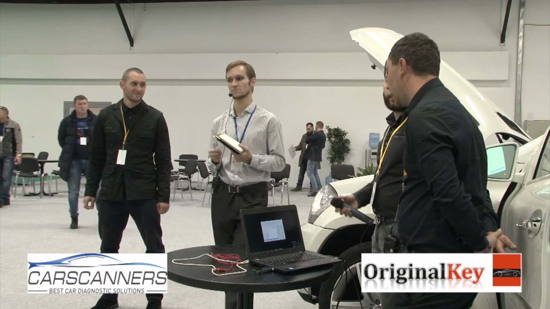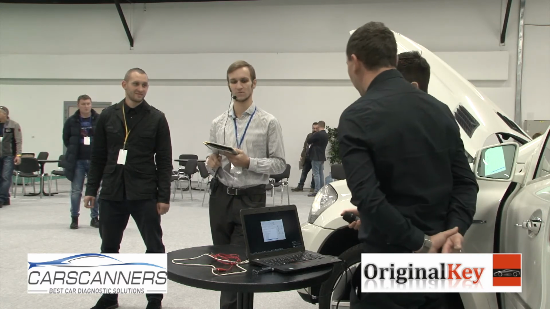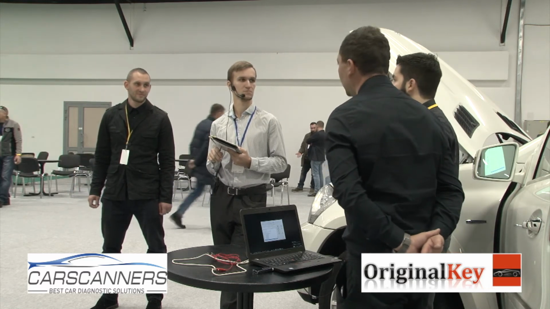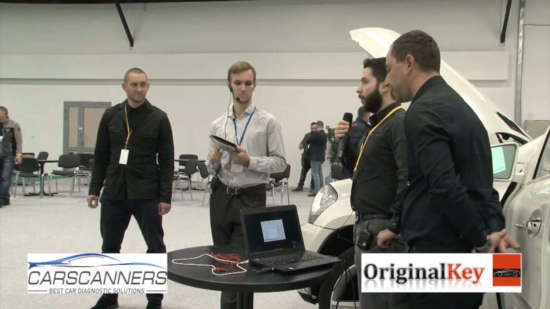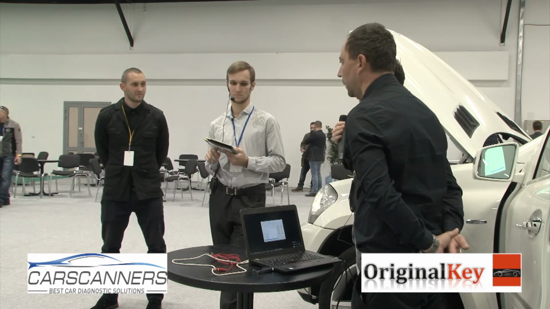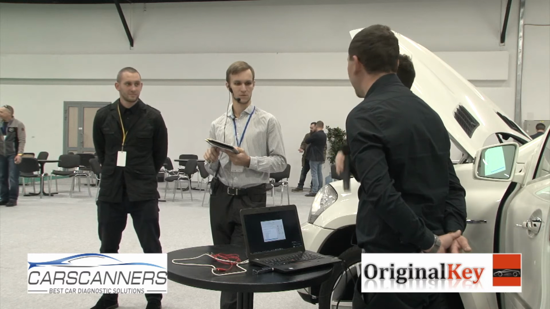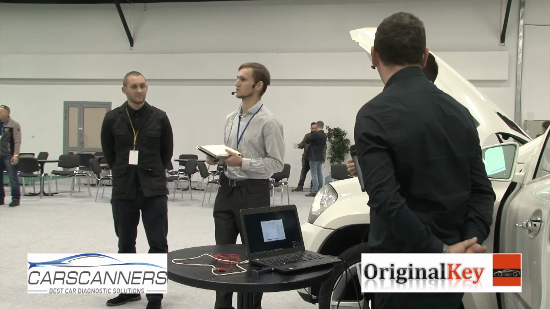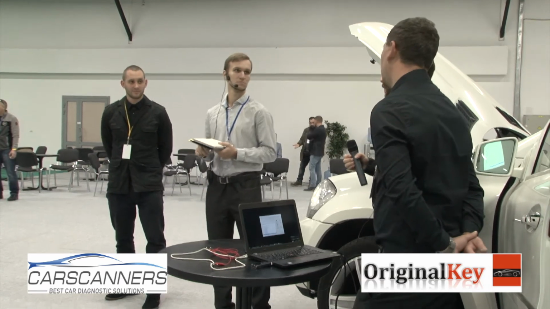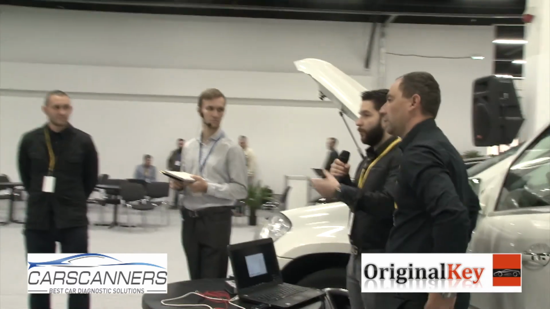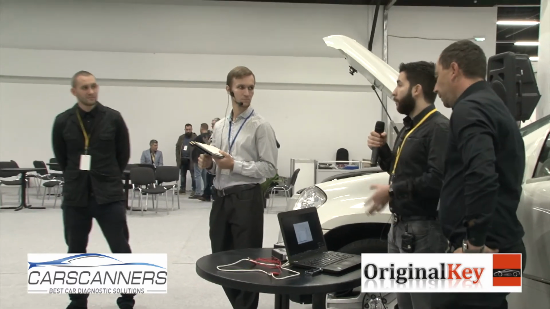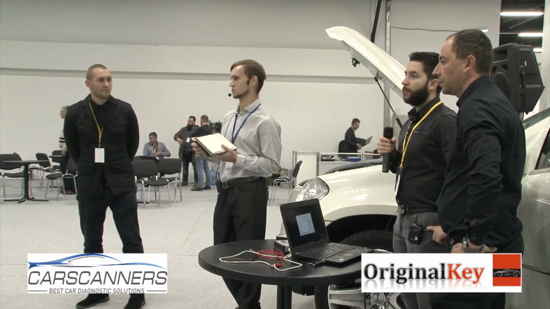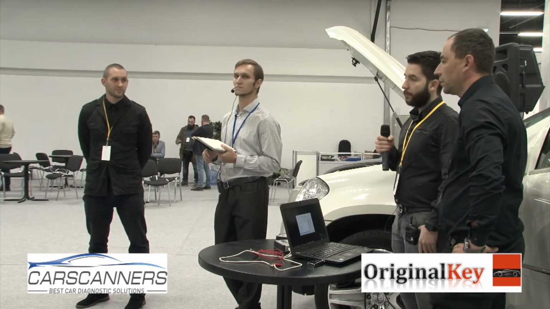Once again, like we said before, now you can even do this on the bench. You don't have to have the module inside the car. So if a client sends you the coding, you can just write it on the bench.